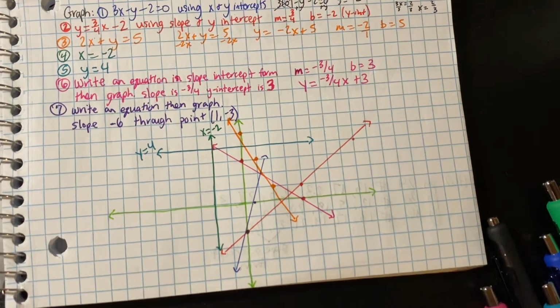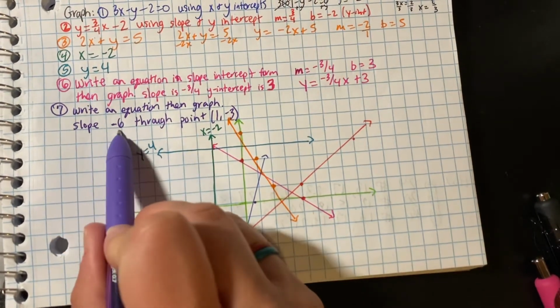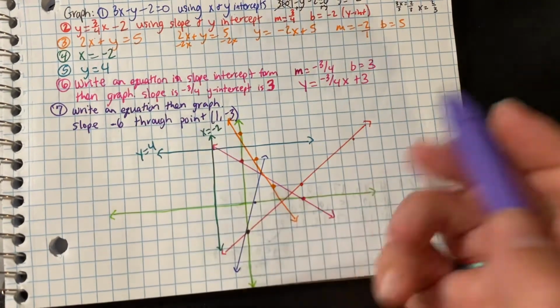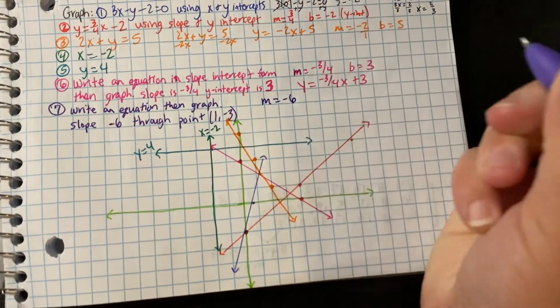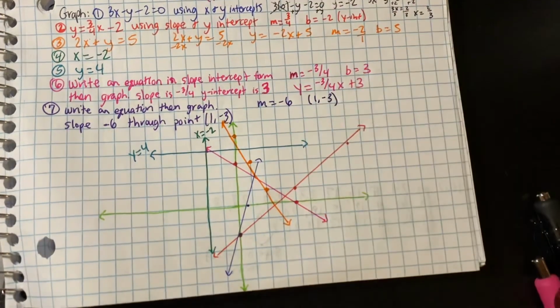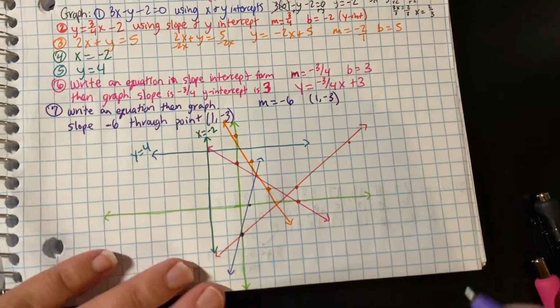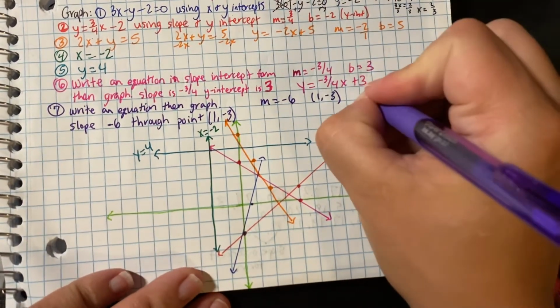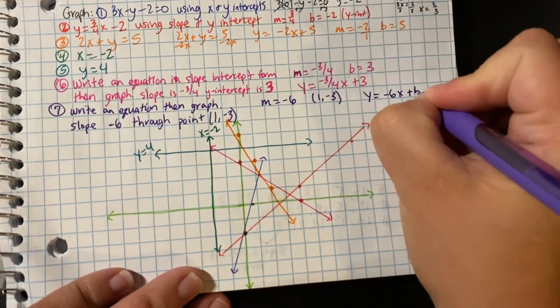Okay. Last one. Write an equation, then graph. So slope is -6 through this point. So I know my slope is -6. And I know I have the point 1, -3. Okay. I don't have a b. So what I'm going to do is write out what I know. I know that I have y equals -6x plus b.